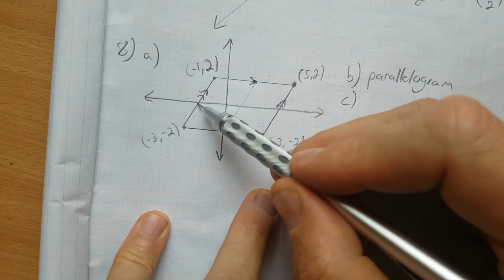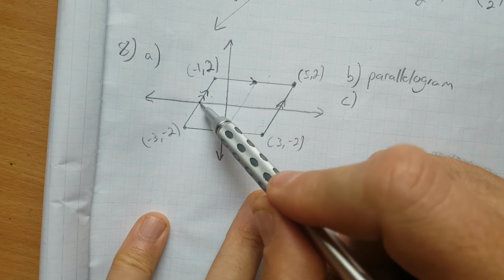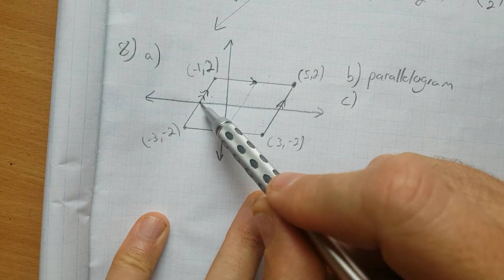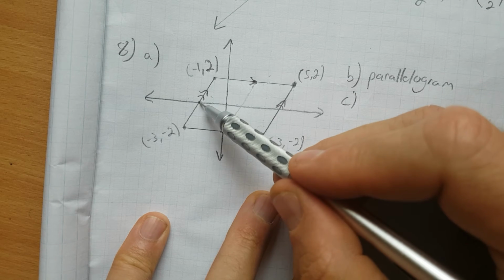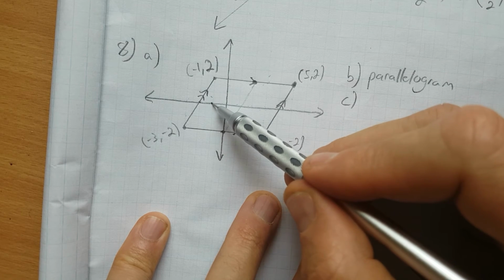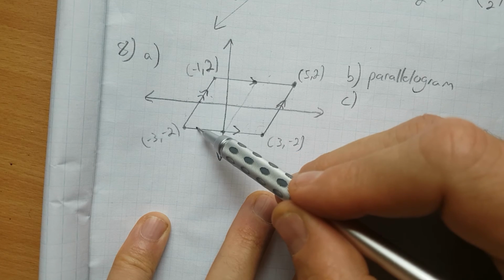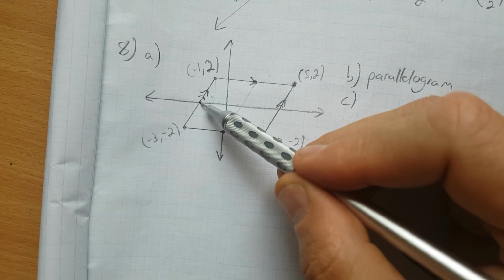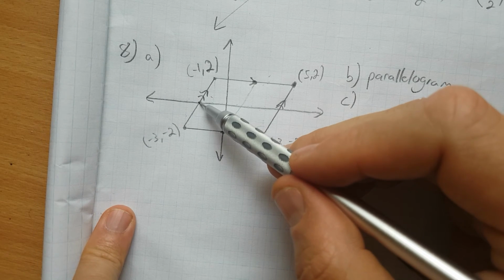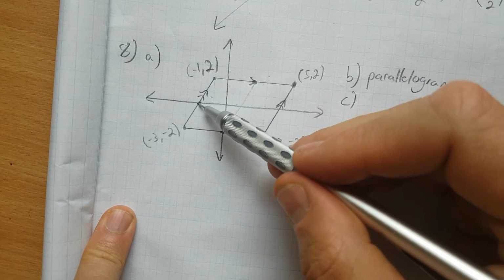So let's see. Looks like this, where my pencil is, is the midpoint. It's over right, up 2, and then down left, over 1. So the same method that I'm using to find the gradient, I can do the same thing to measure the midpoint.